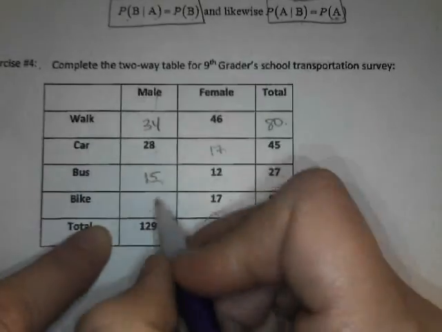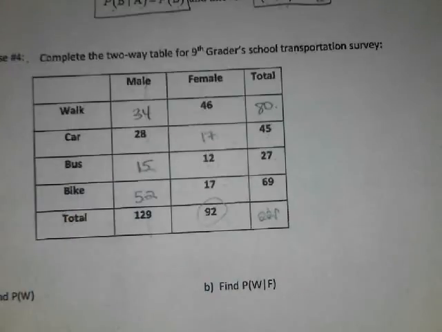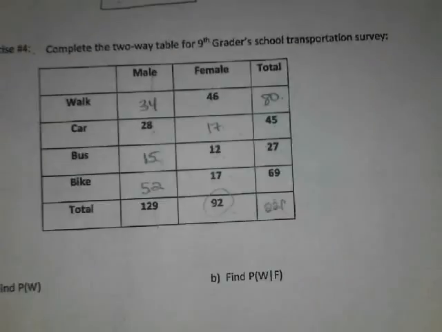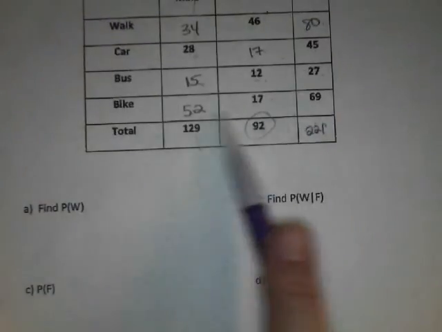Here's your homework. Listen carefully. Finish this. Calculate these 4 probabilities at the bottom based on this chart and the worksheet.